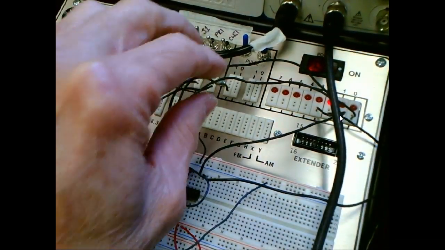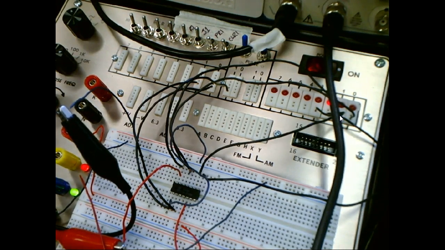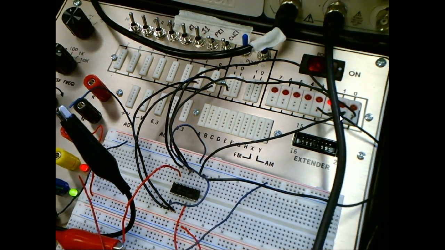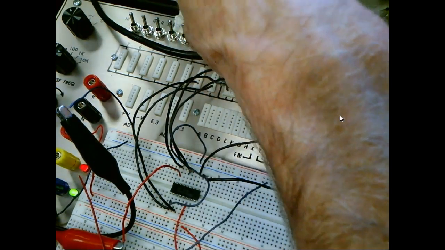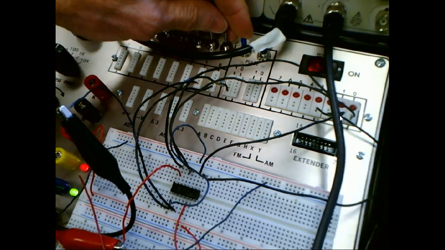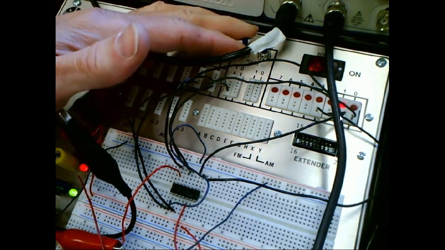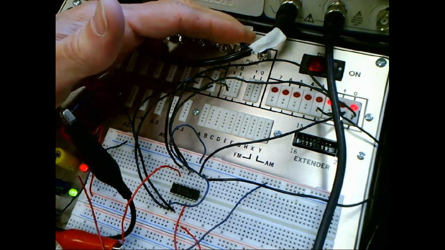So what I'm going to do is make sure we have it set up to count right now. No, we don't. Okay. You'll see it over counting.